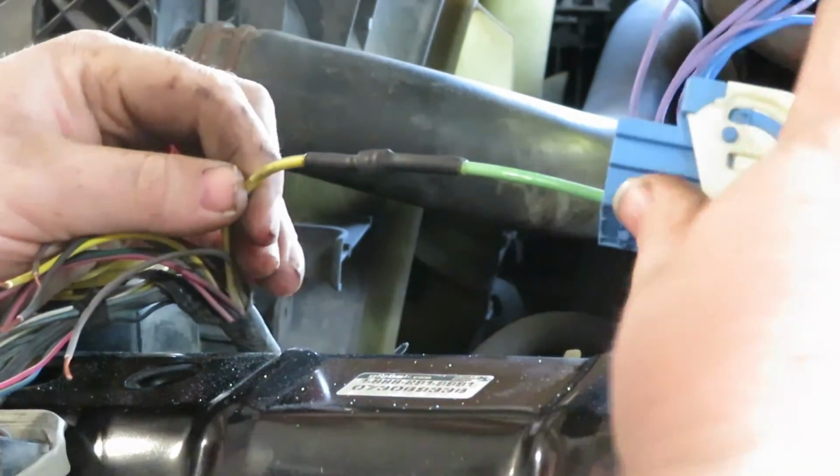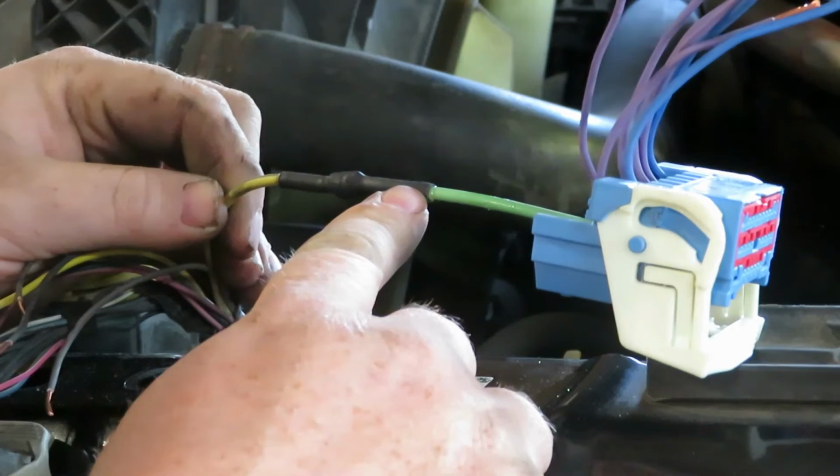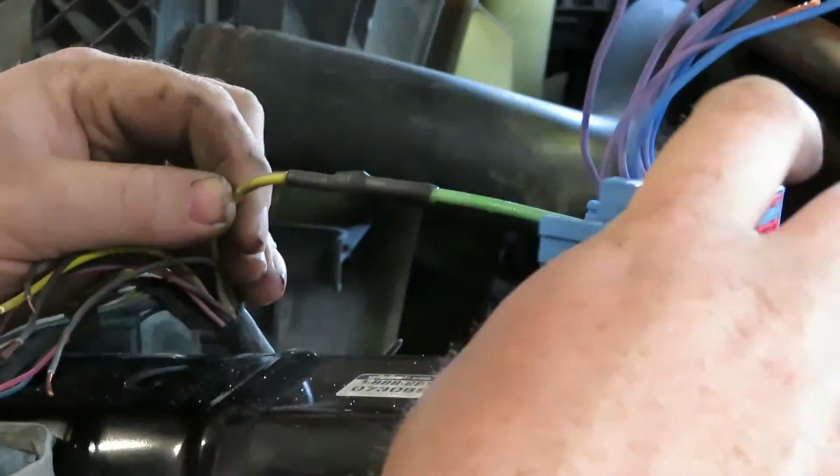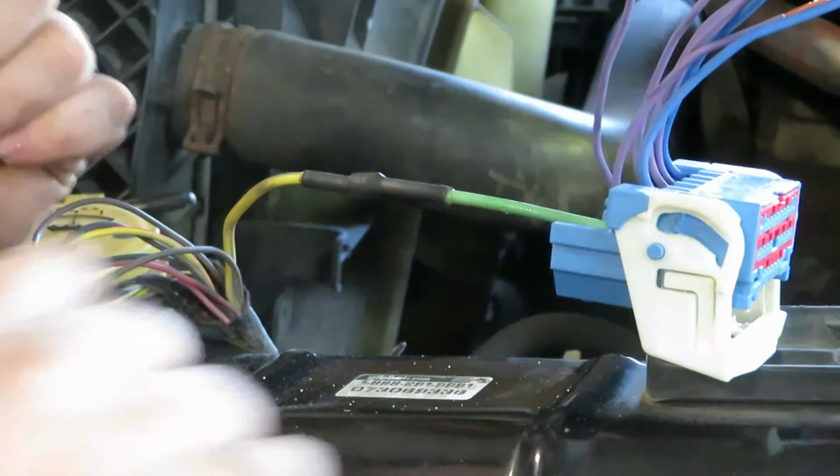So there we go, there's one done. You can see on the ends there is some glue coming out, so that means we got a good melt inside of there. So yeah, now we just got to do the rest of them.